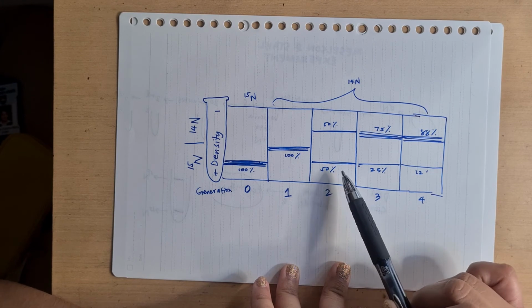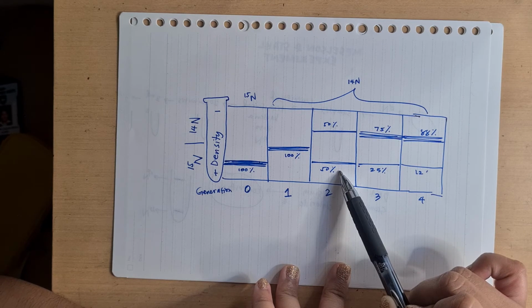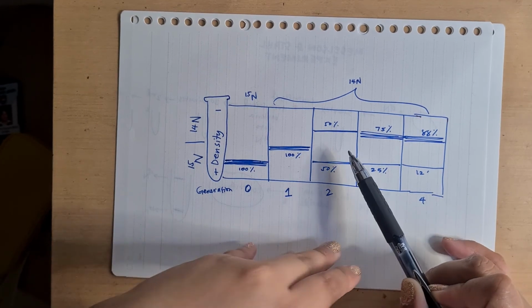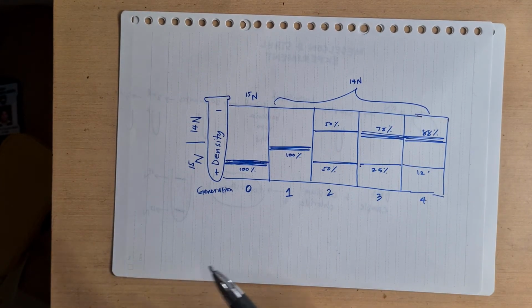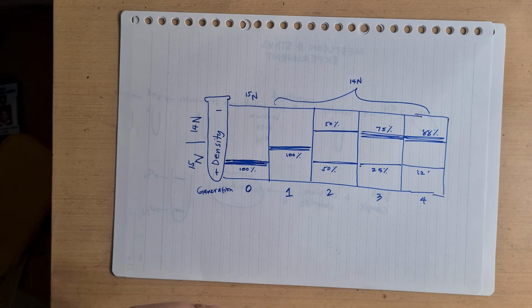This proves to Meselson and Stahl that the DNA is made up of two separate strands, the old and the new, where one of the two comes from the old generation, and the other is made up of the new ones, which is the N14. This proves that DNA is replicated using the semi-conservative replication theory.